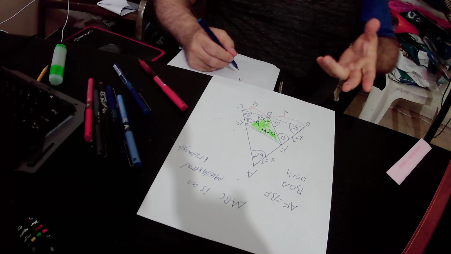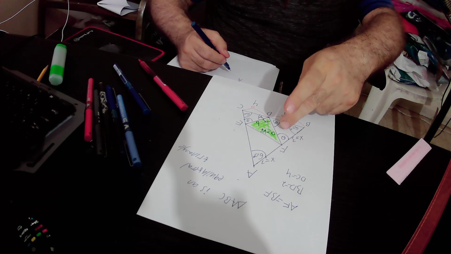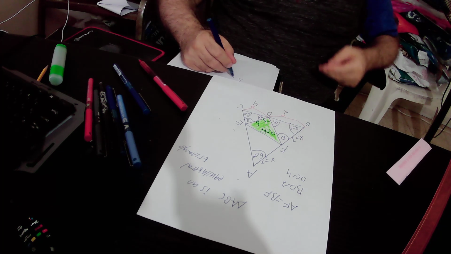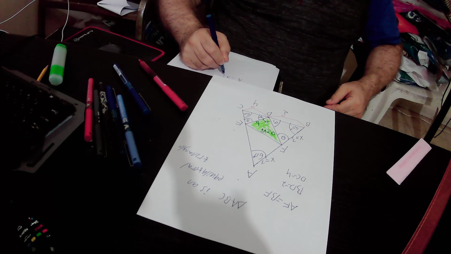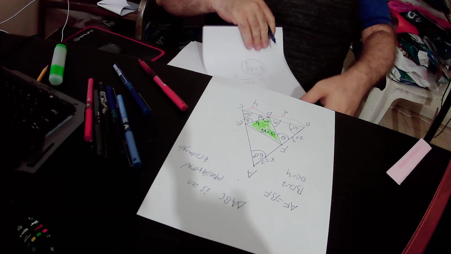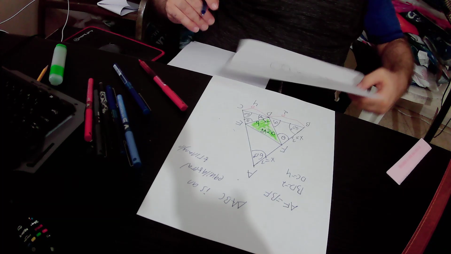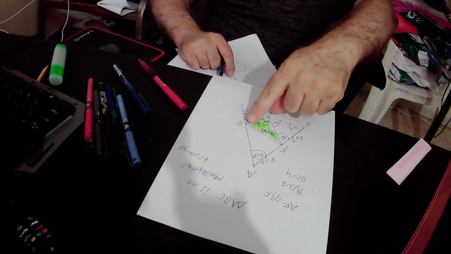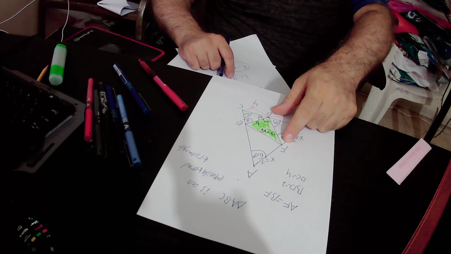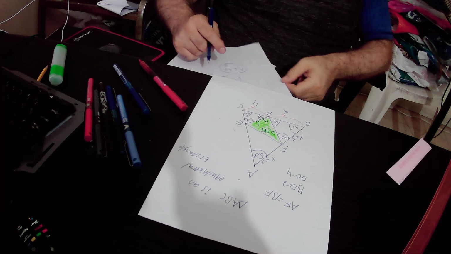So the area of the green triangle will be equal to a times b over 2, because the base is b and the height is a.